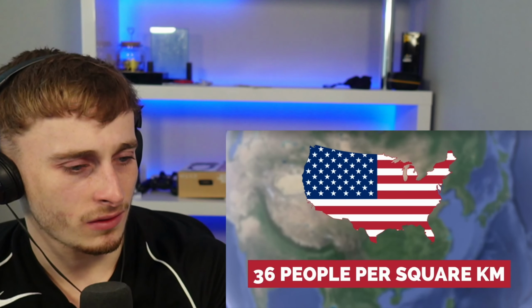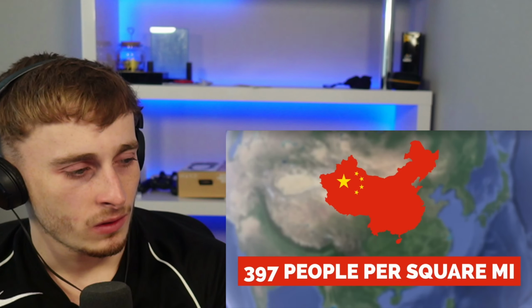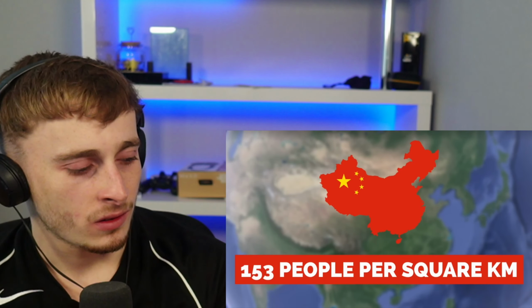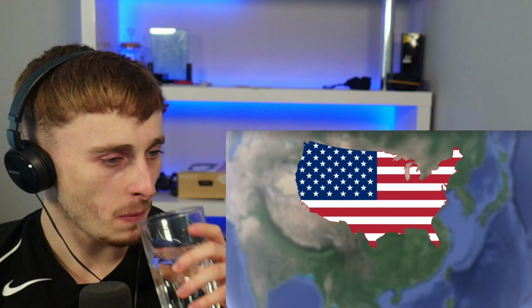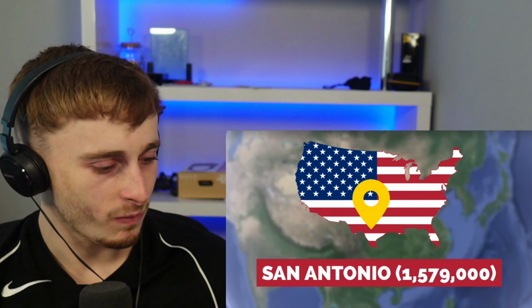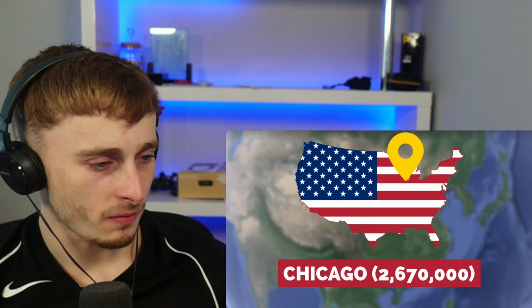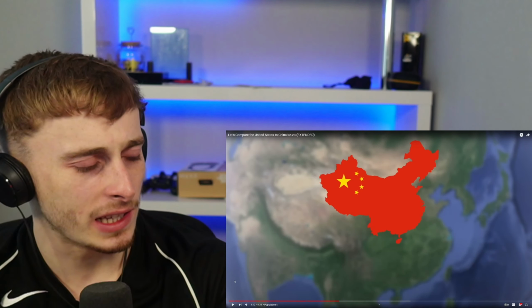The United States has a population density of about 94 people per square mile, or about 36 people per square kilometer. China is much more densely populated with around 397 people per square mile, or about 153 people per square kilometer. The 10 largest cities in the United States are San Jose, Dallas, San Diego, San Antonio, Philadelphia, Phoenix, Houston, Chicago, Los Angeles, and New York. I wouldn't have guessed those cities would be there.